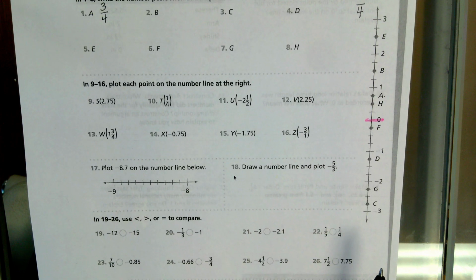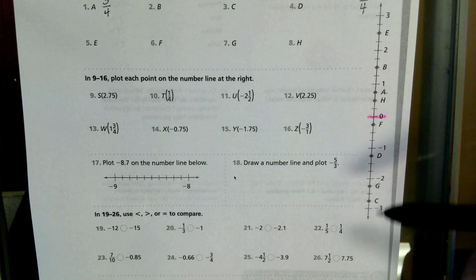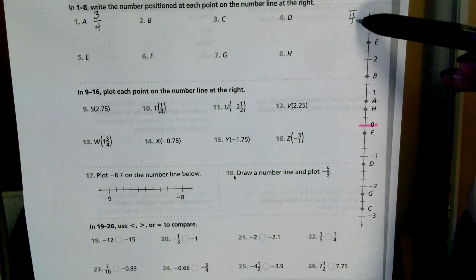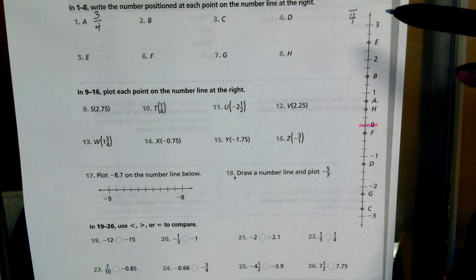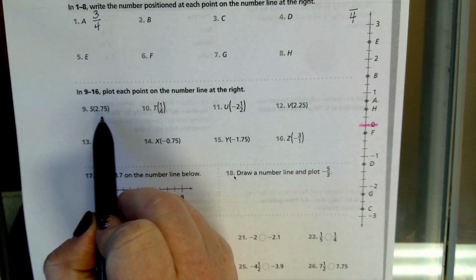Look at number 9 through 16. This is where our fabulous calculators come in. Same number line. So our number line is dealing in what form? Say fractions. Fractions. Thank you for saying fractions. And over here, I have 2.75.